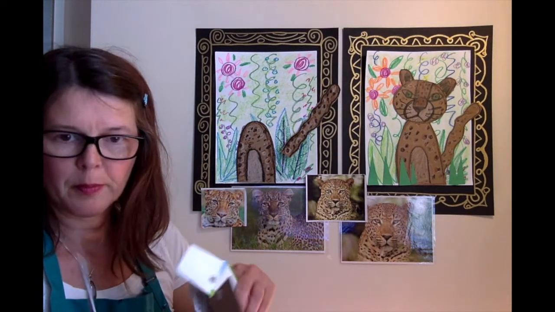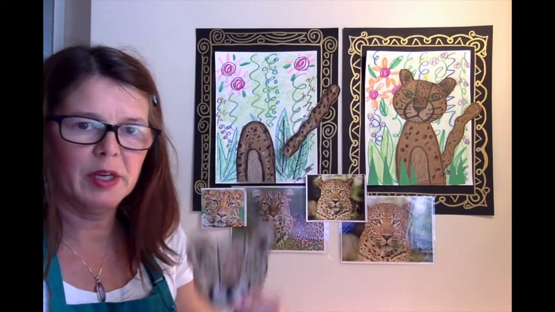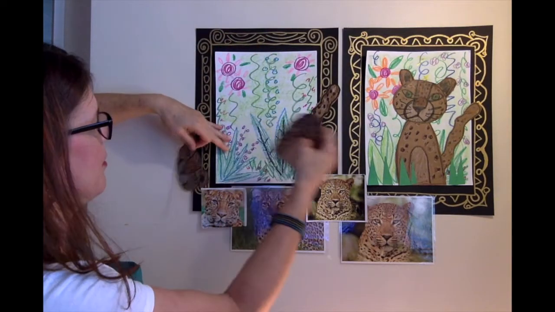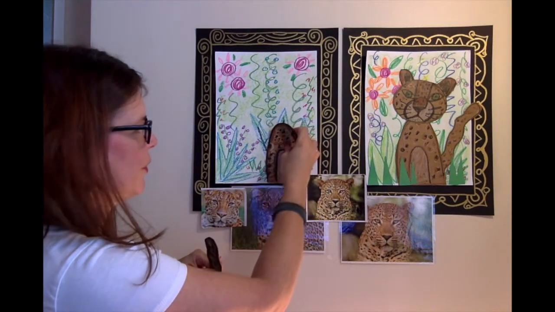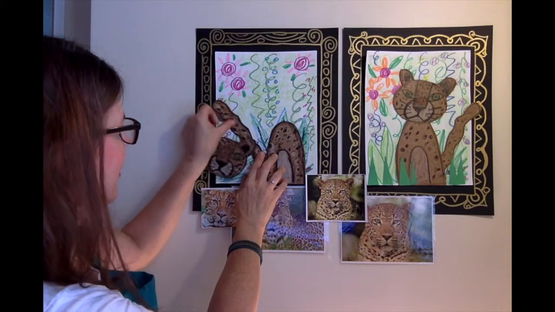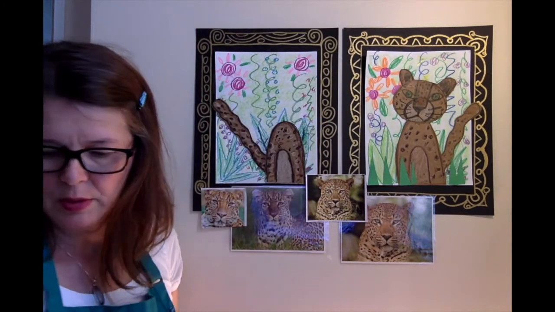Okay. All done with cutting. Take your time. Here's my little head. Here's my little body. Maybe this time I'll put him close to this side and put his tail on the other. Watch. I can move it around to see where the best place is. Look. Oh, I don't have tape on that one.